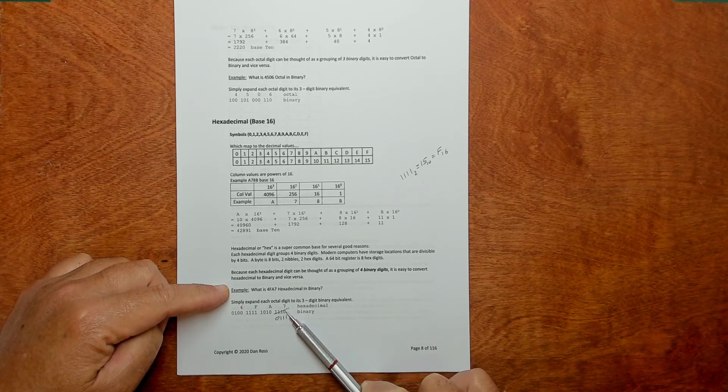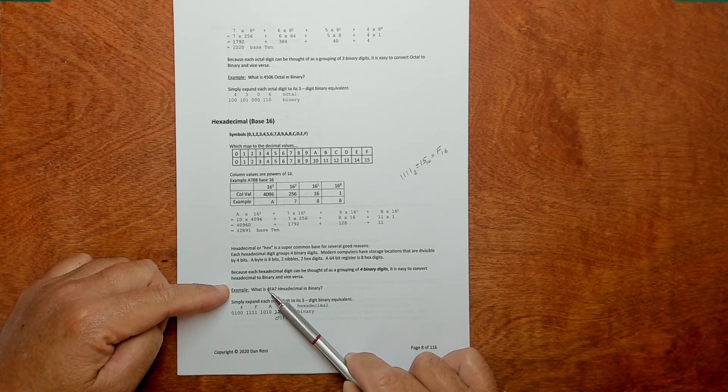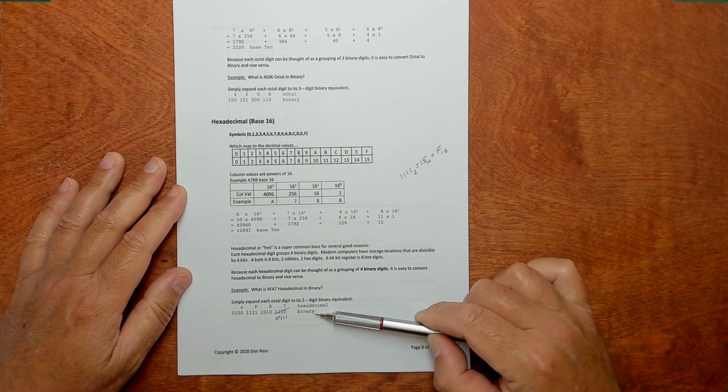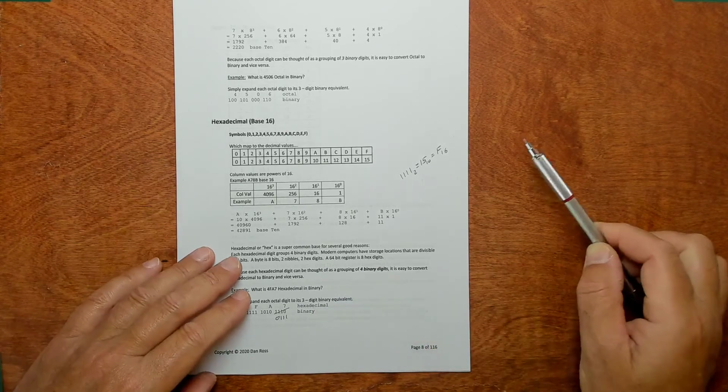7 is, I had a typo in here. 7 is 0111. And you need a leading 0 here, just like over here, because you're expanding each hexadecimal digit into a nibble. Okay, so it makes it really easy to go back and forth between binary and hex.